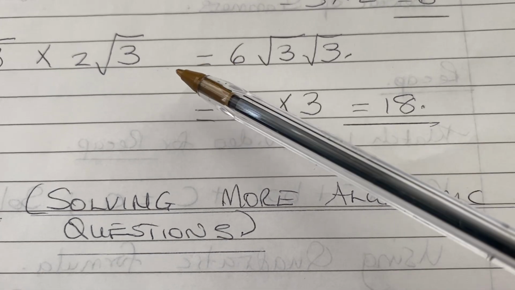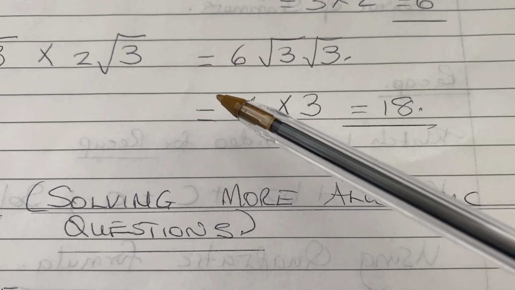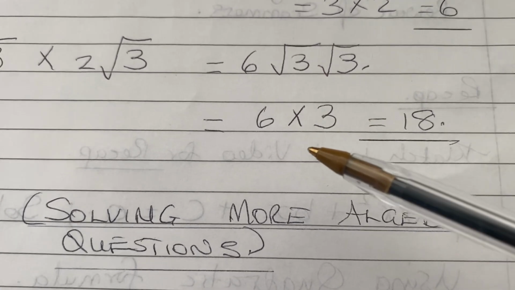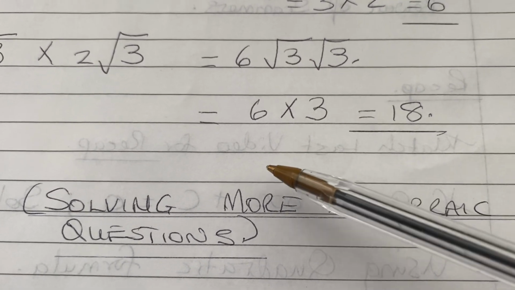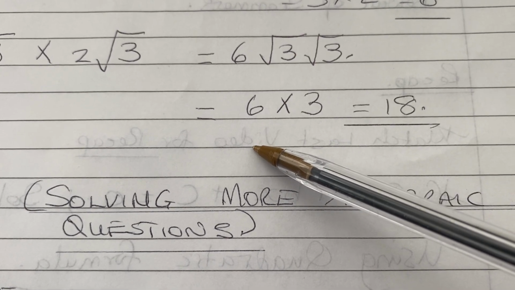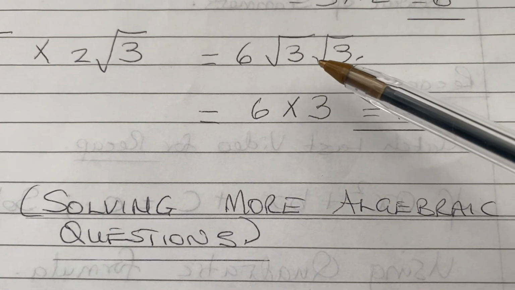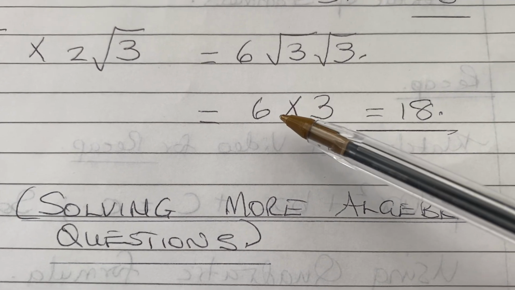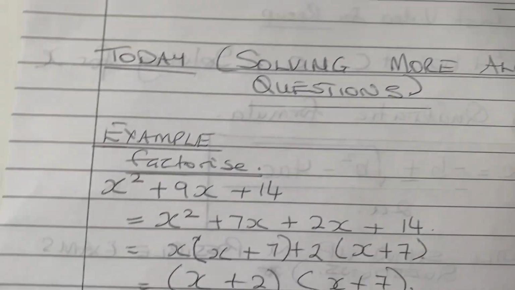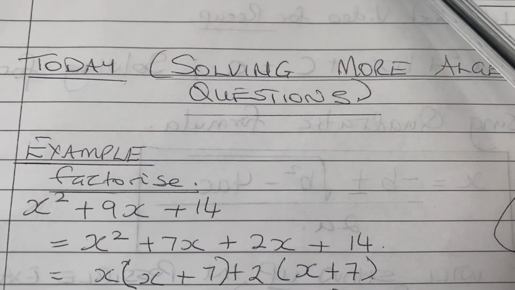Because you always want to get rid of the surd in the denominator, and I explained that to you in those videos, okay? In maths, we don't like surds in the denominator. It's classed as untidy, okay? Go and watch it. I don't want to repeat myself, okay?